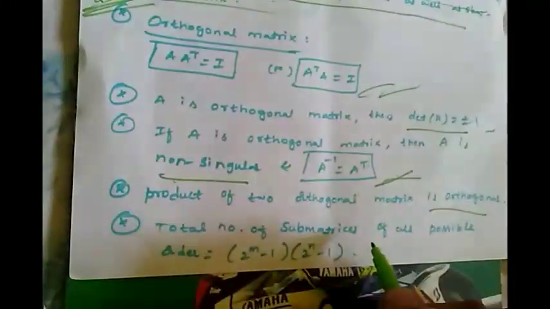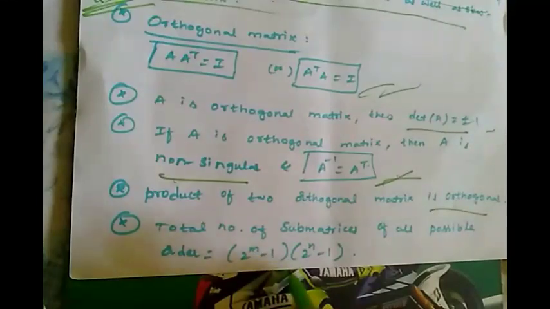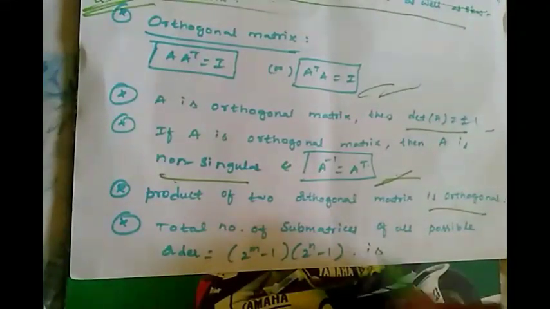The total number of submatrices of all possible orders is 2 power of m minus 1 times 2 power of n minus 1.